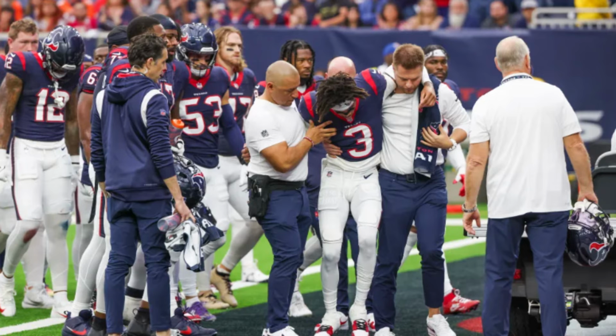Tank Dell of the Houston Texans injured his leg on Sunday against the Denver Broncos.